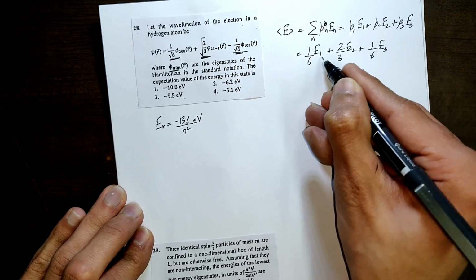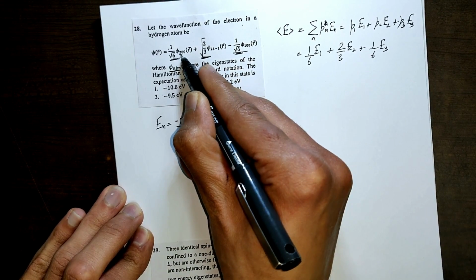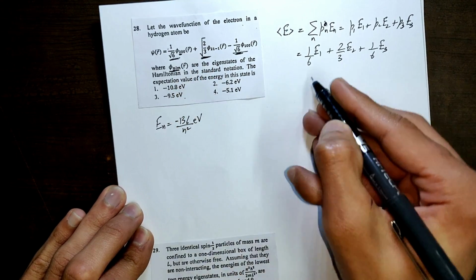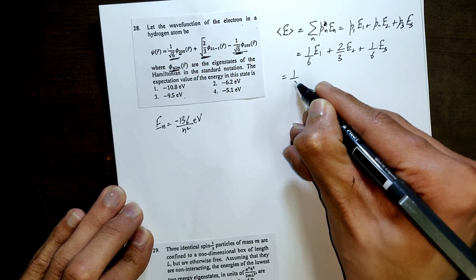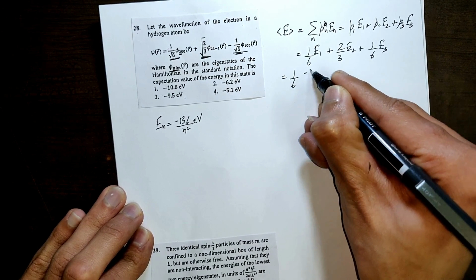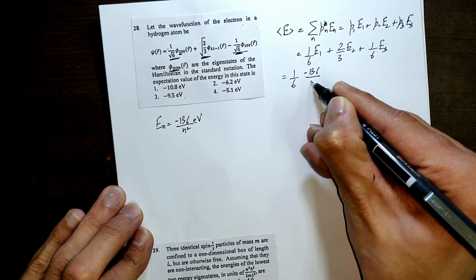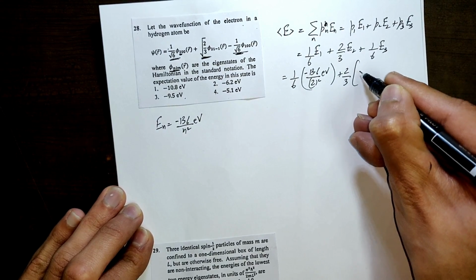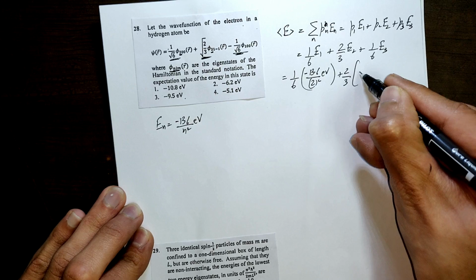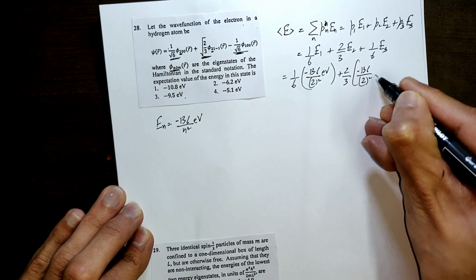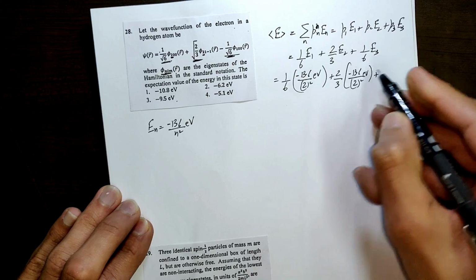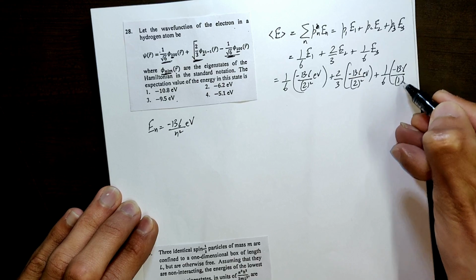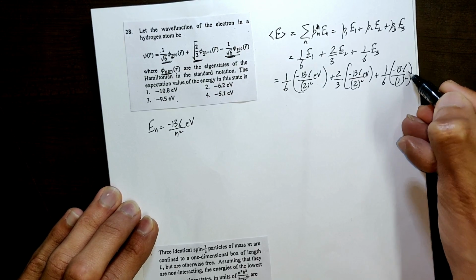For the first term, n is equal to 2, because in phi n l m the first index represents the principal quantum number n. So 1 by 6 E1 will be minus 13.6 by 2 square electron volt, plus 2 by 3 for the second term, where n is also equal to 2, so minus 13.6 by 2 square electron volt, plus for the third term n is equal to 1, so minus 13.6 by 1 square electron volt.